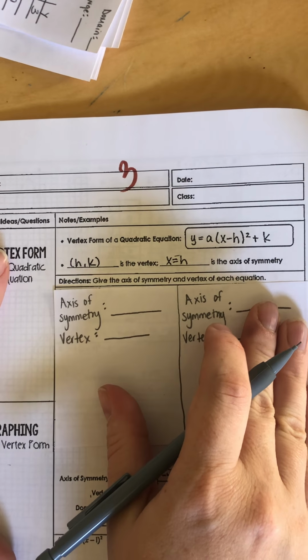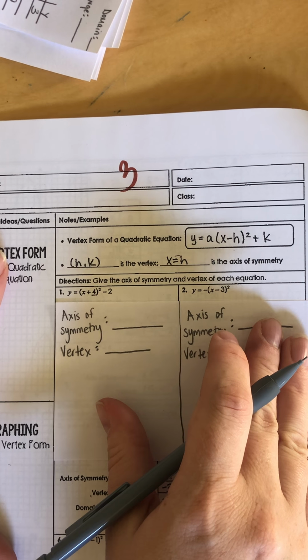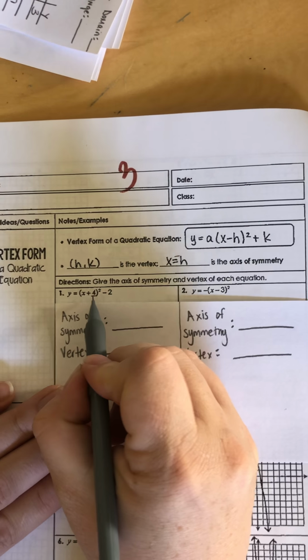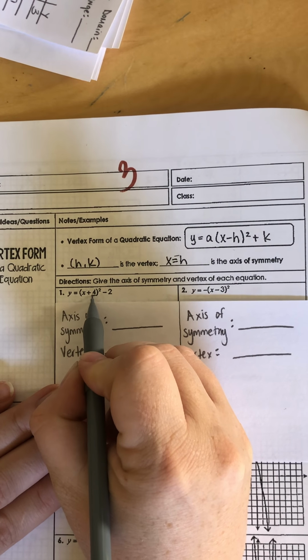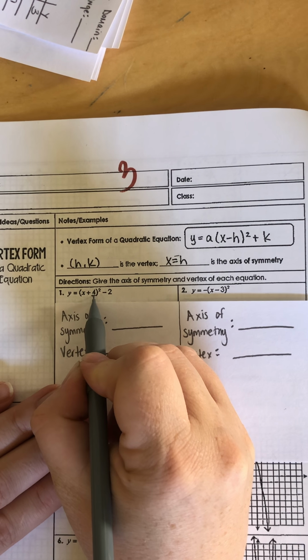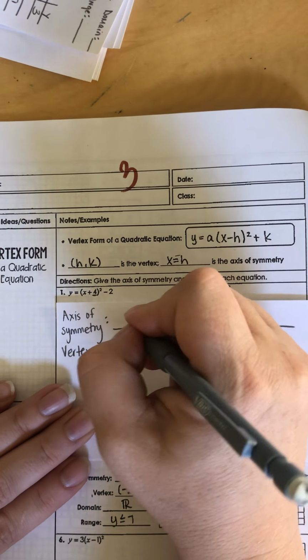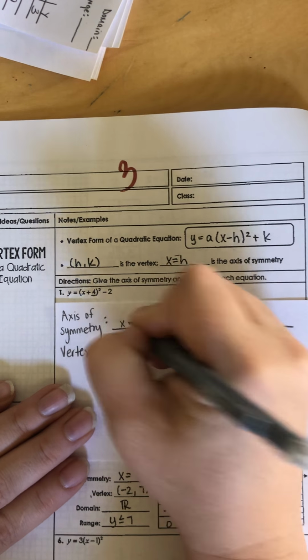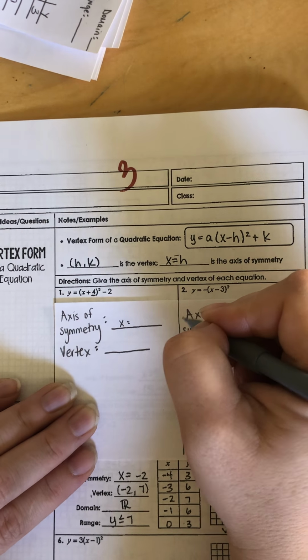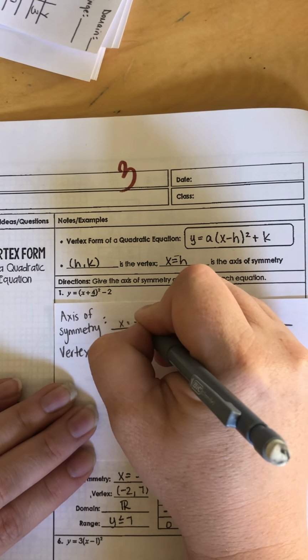Okay, so we're going to find the vertex and the axis of symmetry in this one. Axis of symmetry. This is going to be your B or your H. It's the opposite of this number. So if it's in this form, it's going to be the opposite of that number right there. So x equals not positive 4, but negative 4.